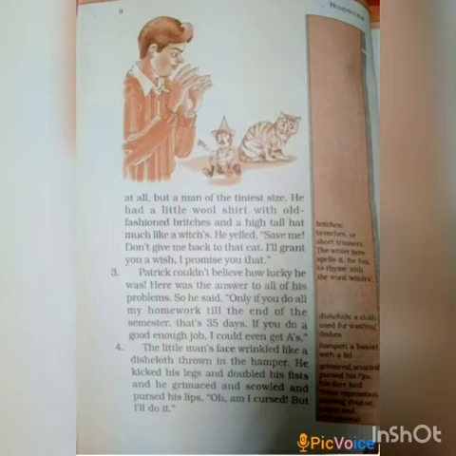He had a little wool shirt, a very short man. Here he yelled, Save me, don't give me back to the cat. The tiny man said to Patrick, if you save me, I will help you with whatever you want. So this is the promise given by the tiny man to Patrick. If you were in Patrick's place, what would you do? Yes, we all would definitely take the tiny man, because whatever you want he will give. He is like a magical man. So now Patrick loved it. Okay, so he said, yes, I'll save you.